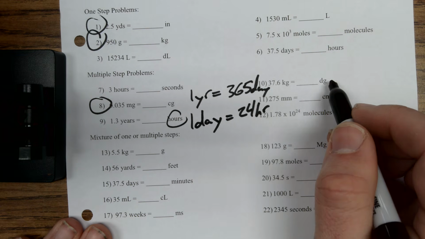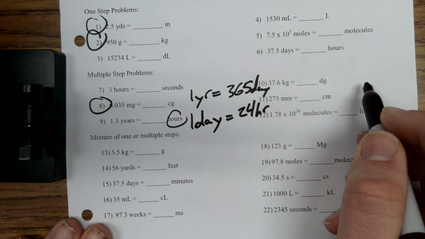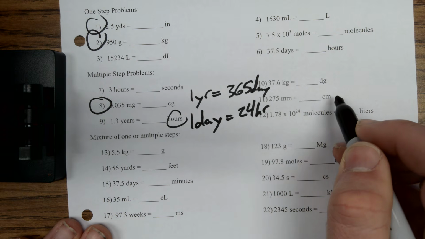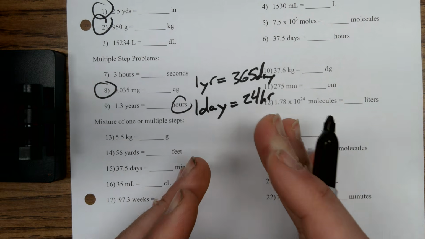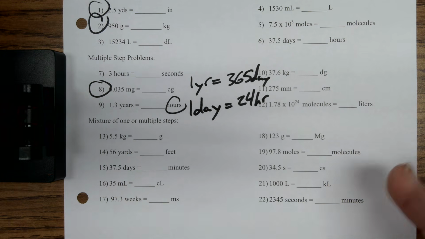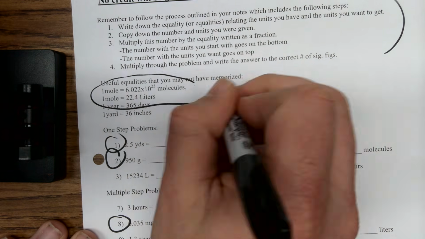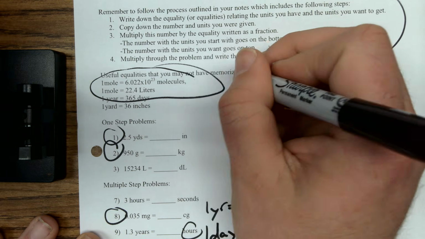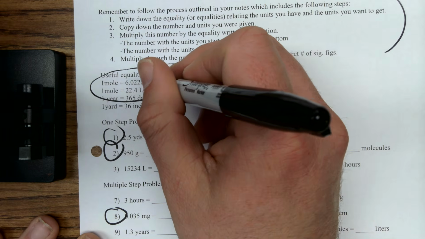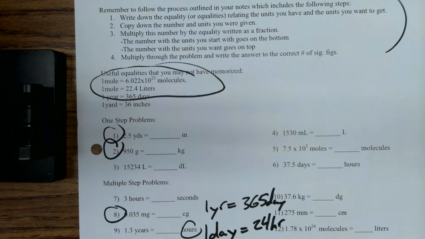When it goes to kilogram to decagram, again, you want to go from kilogram to gram, gram to decagram. Millimeters to centimeters, millimeters to meters, meters to centimeters. Molecules to liters, go ahead and use these 2 equalities up here. Now, we are going to be using these 2 equalities a lot in Unit 6. So if you don't put it to memory now, don't worry about it. It's not going to be a big problem.